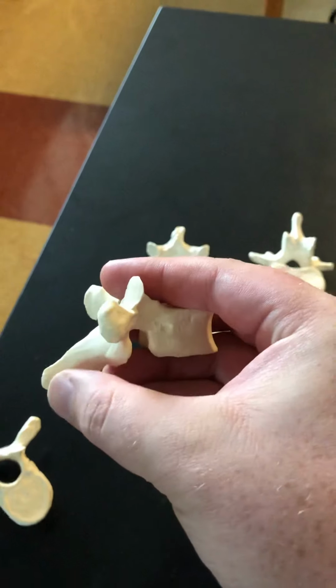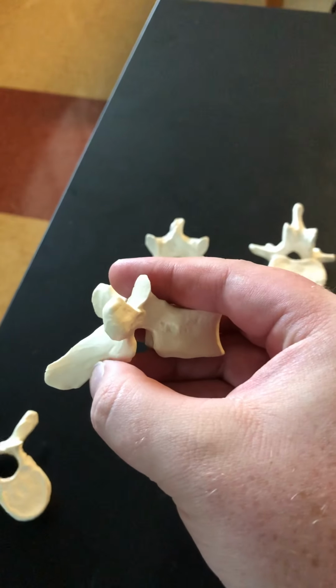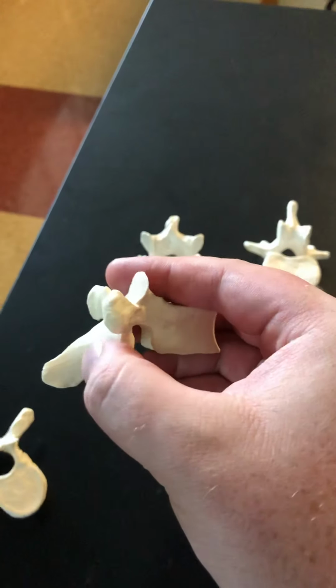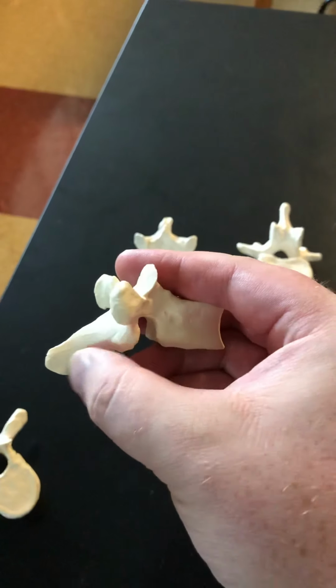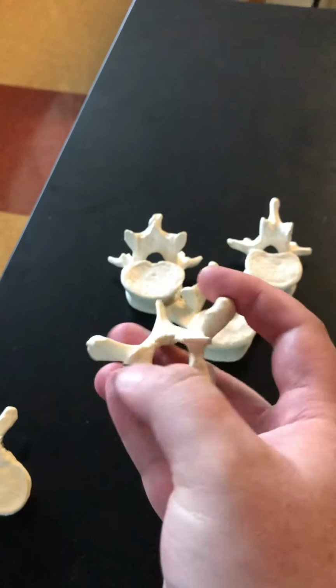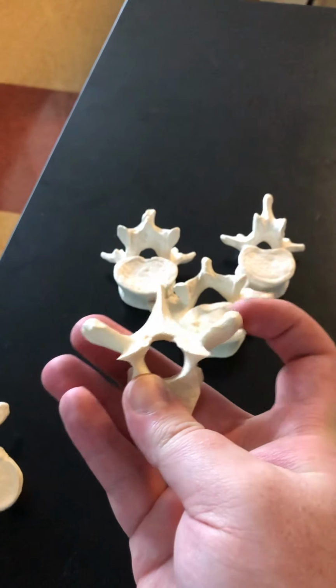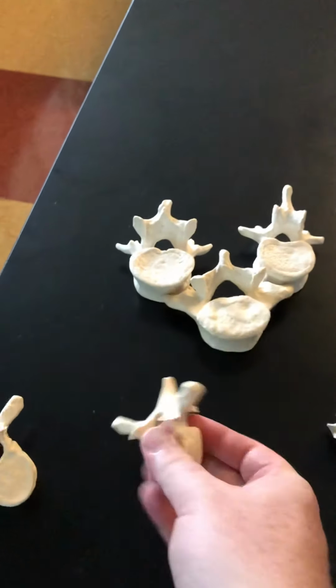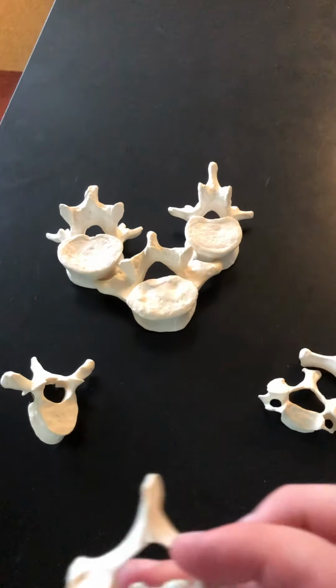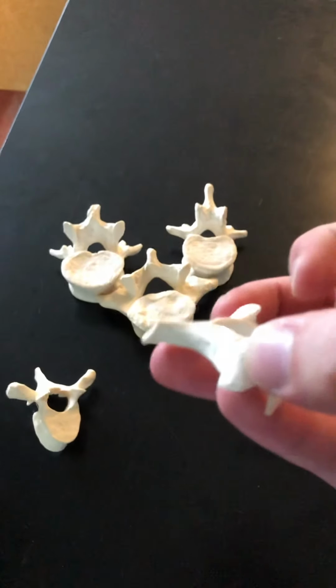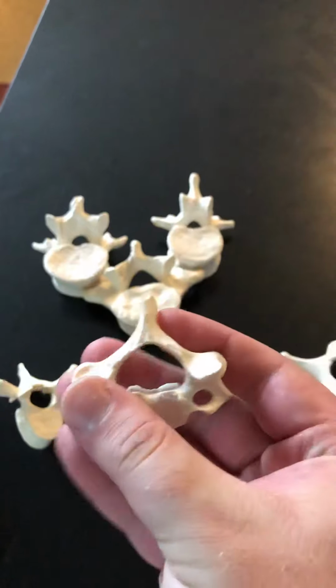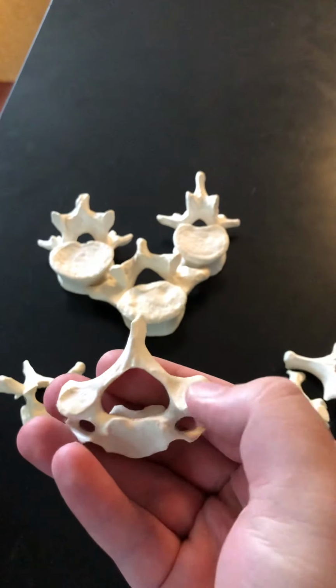Towards my thumb, that's going to be more posterior, towards the back, okay? And so this is the spinous process that sticks down. And then you can see the transverse process that sticks out on either side, right here and right here. And that's the same for these as well, okay? You can see it's very differently shaped, but we have a spinous process, and then we have the transverse process on either side.